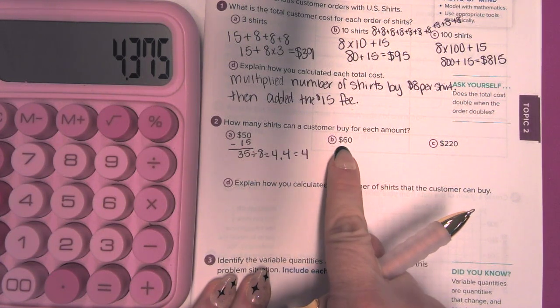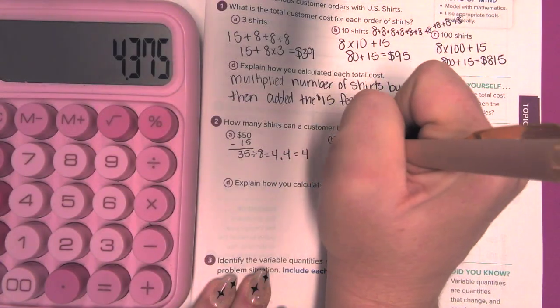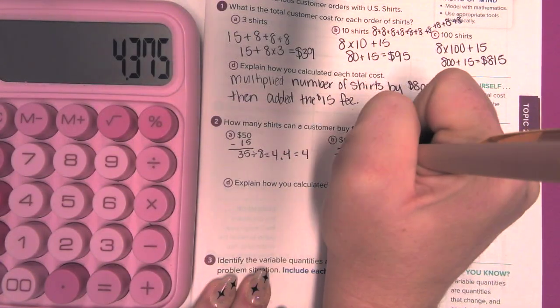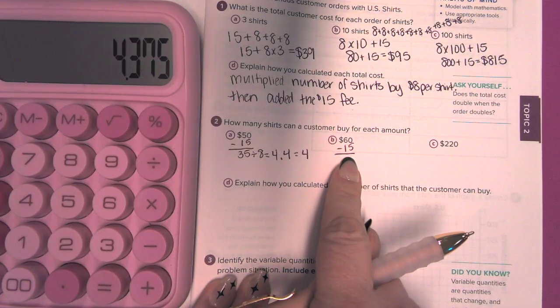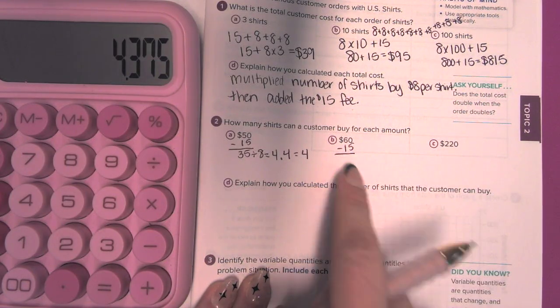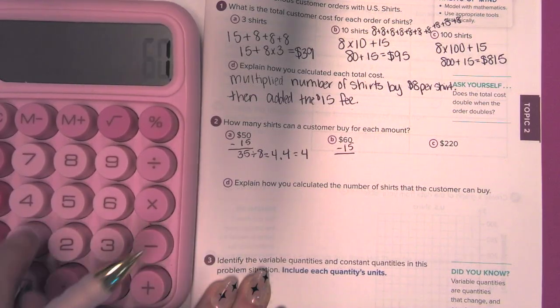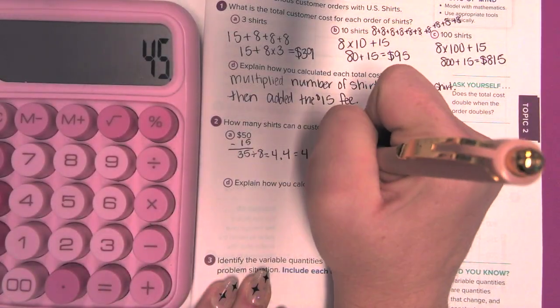All right, so now what if I have 60? Again, I have to subtract my 15 first to find out how much I have left to spend on t-shirts, because I know I have to spend that $15 no matter if I get 1 shirt or 30 shirts. Okay, so I start with my 60 minus 15, and that gives me 45.